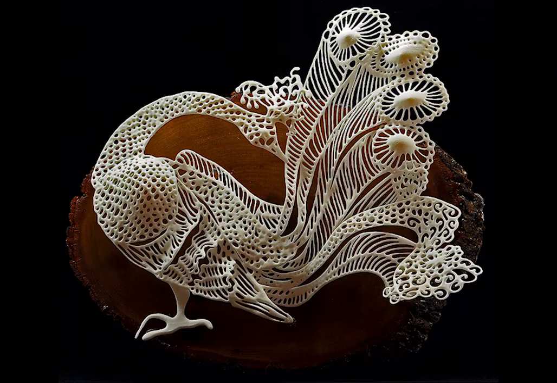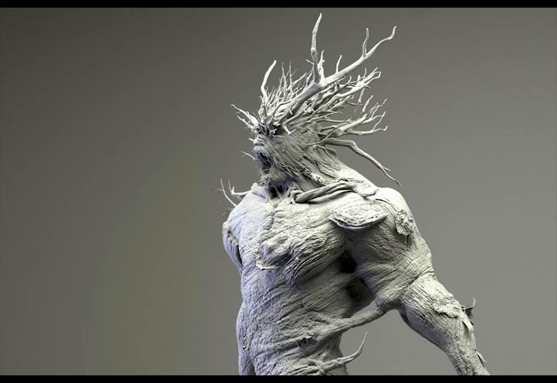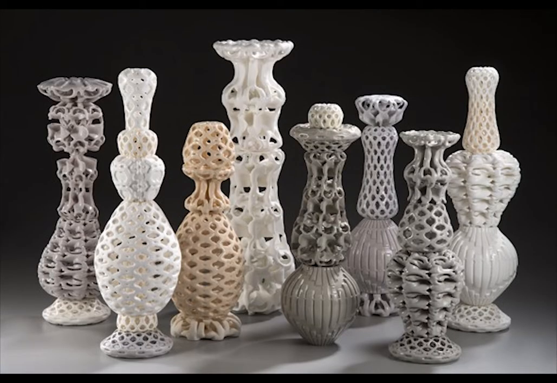Or instead of cutting material away to create your design, you could use a 3D printer to build up a design in a similar way. Here are some projects that I think would make good use of this technology.